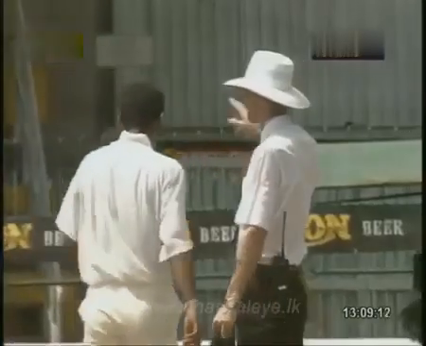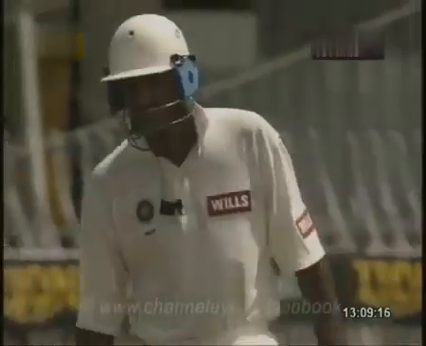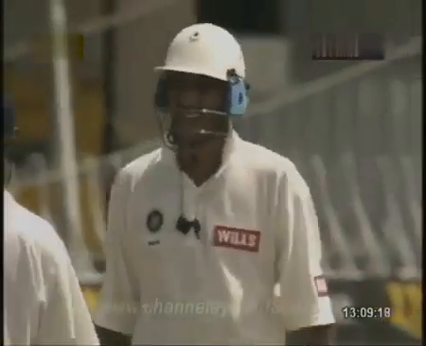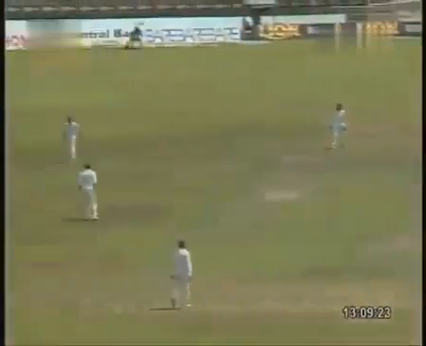And he's blazed this through the offside. Another boundary for the former India captain. Bowling on a wicket like this, you cannot do much, but when you have two class batsmen like Tendulkar and Azharuddin, you've got to be even more careful. And that was a free hit for Azharuddin.